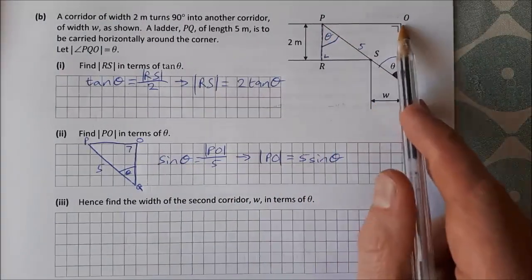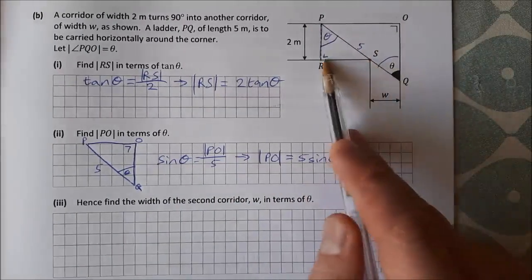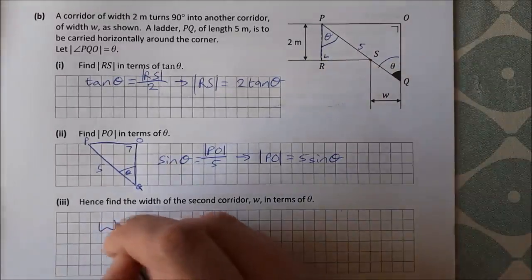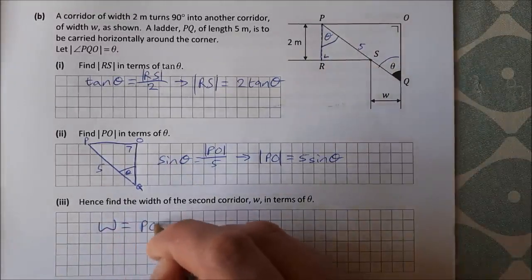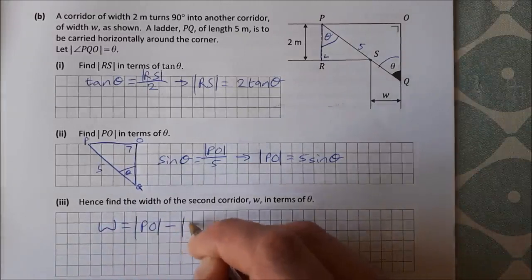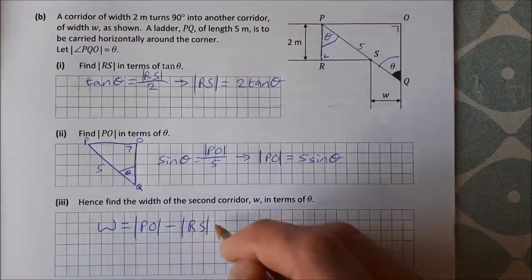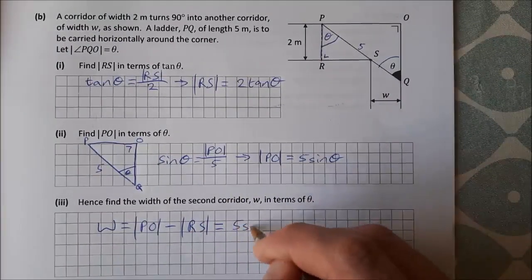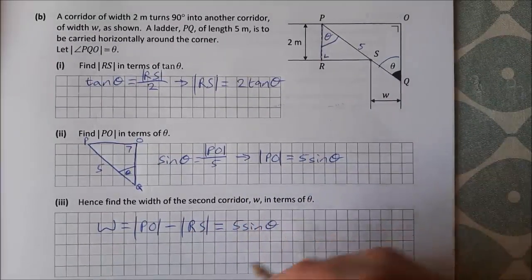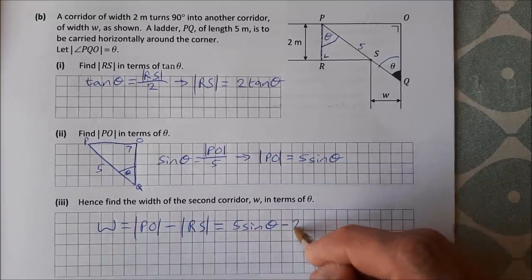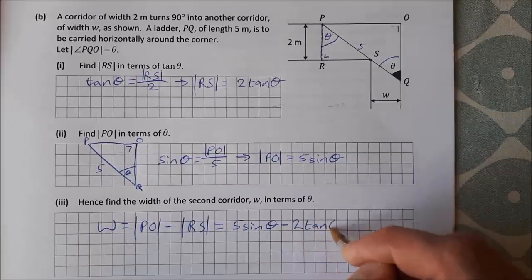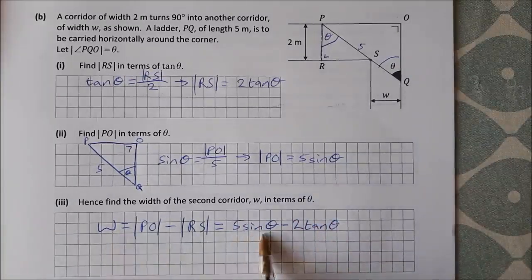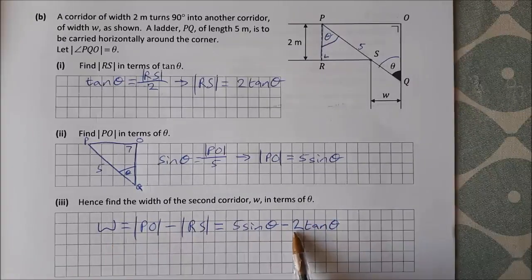So W is just PO minus RS. So that's equal to, PO was 5 sine theta and RS was 2 tan theta. So W is equal to 5 sine theta minus 2 tan theta.